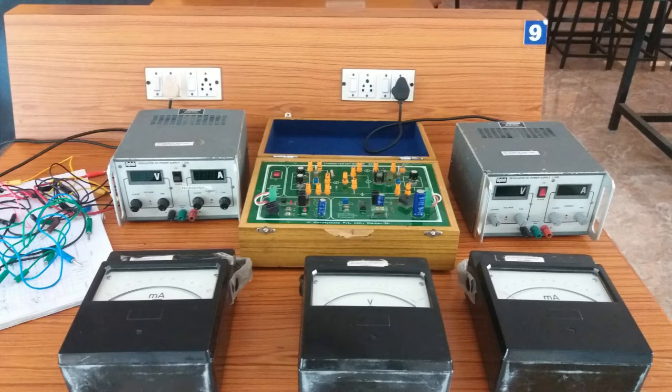These are all the instruments to be used to conduct the experiment. One SCR circuit kit, two DC regulated power supply, one moving coil voltmeter, two moving coil ammeters, and connecting wires as per the requirement.